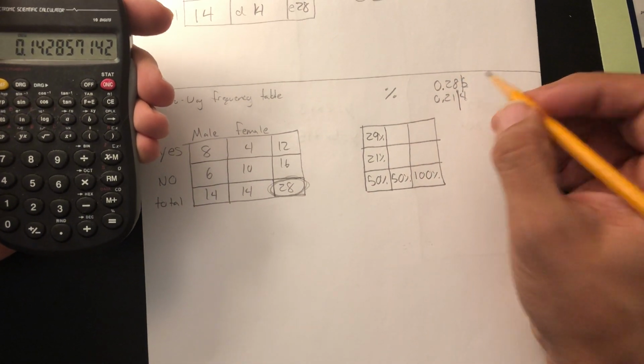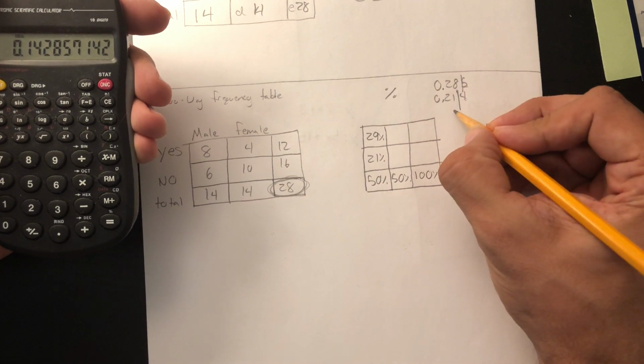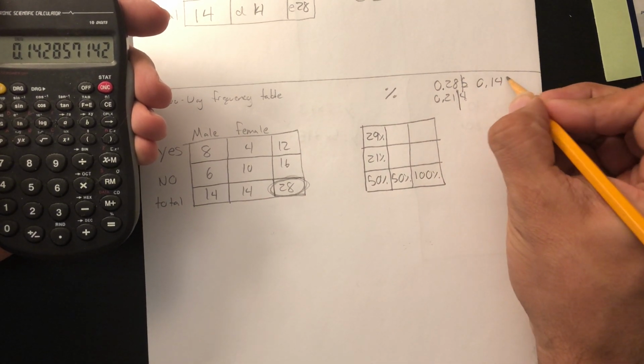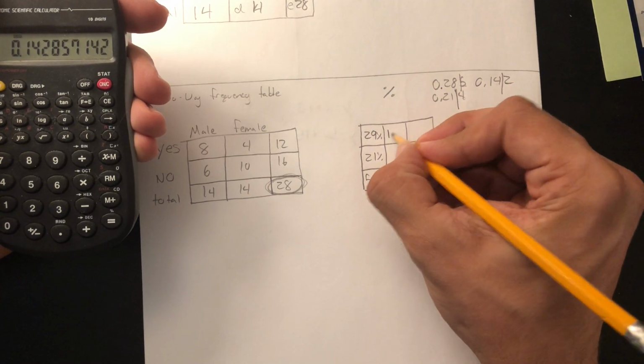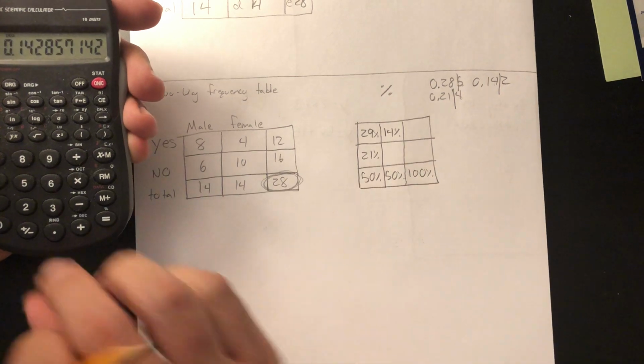So now I have 0.142. Okay? The 2 does nothing to the 14, so it's going to stay at 14%. Now I'm going to do the 10.